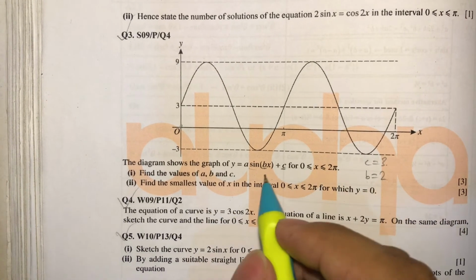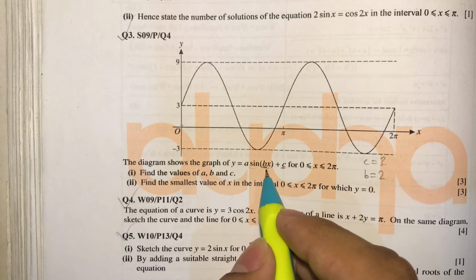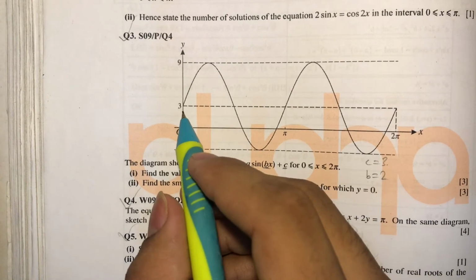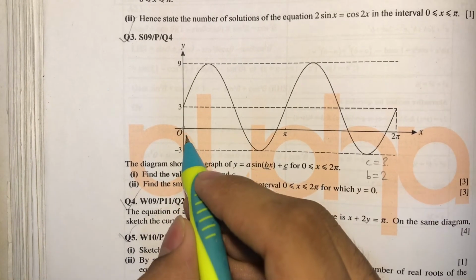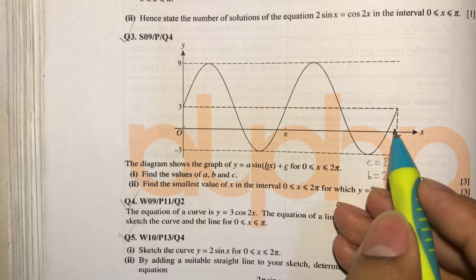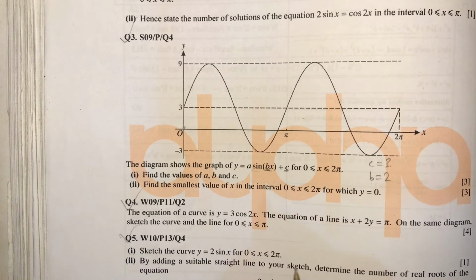One more way of seeing this is that in all cases, b basically shows how many cycles you'll get in the standard cycle. The standard cycle was 2 pi. Now we're getting 2 cycles in the standard cycle. So that means that b will be 2. That's another way of approaching it.